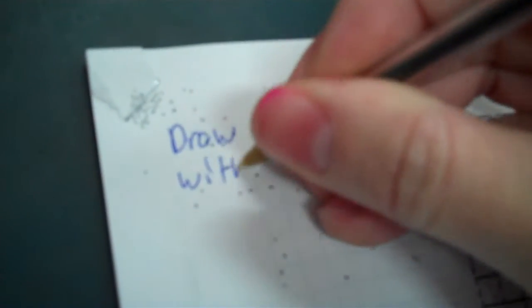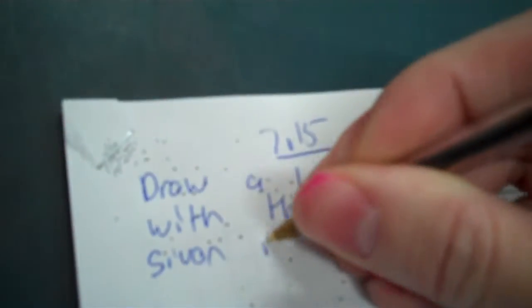Okay, 7.15, you'll need graph paper for this whole assignment, okay? The first example, the directions are: draw a line with the given intercepts.